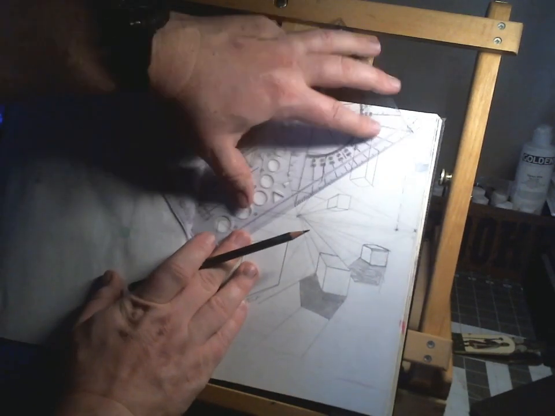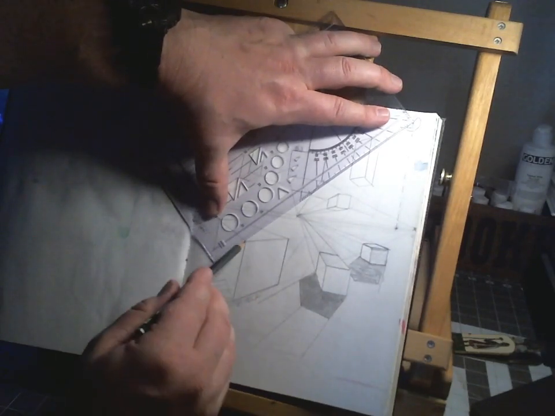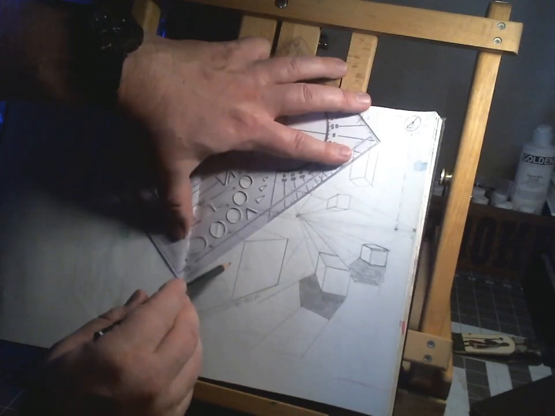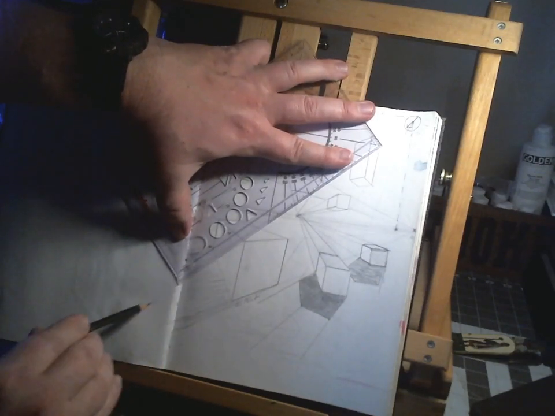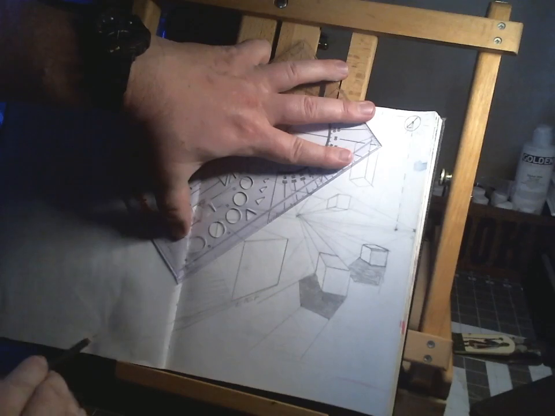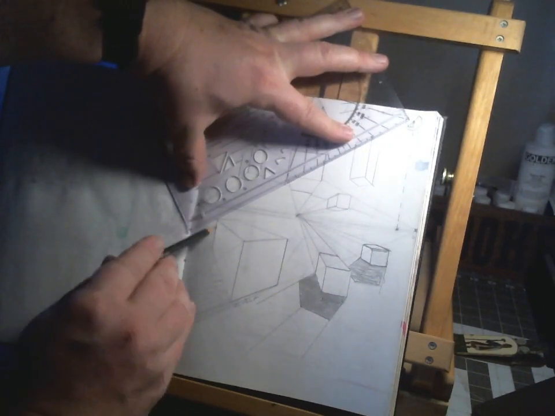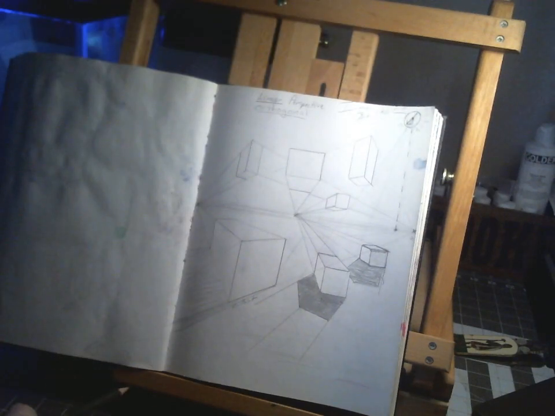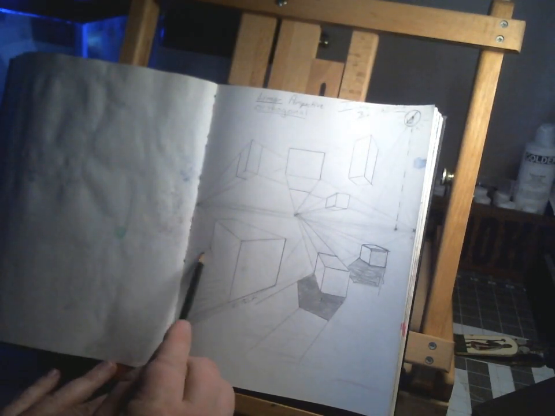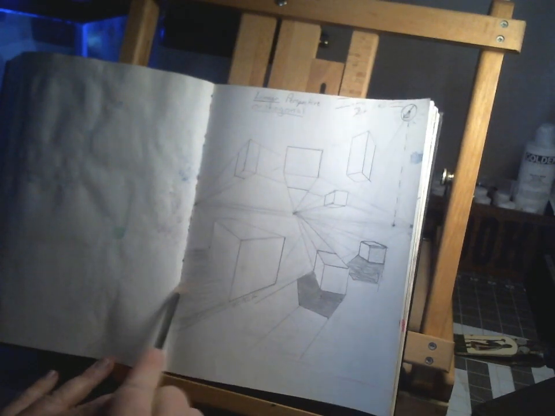And we pass that orthogonal line through the top closest corner, and look, it goes off the page, and it would meet the shadow somewhere down here. And we do the same thing here, and look, it goes off the page, and it would meet the shadow somewhere down here. So what we have is an accurate direction.